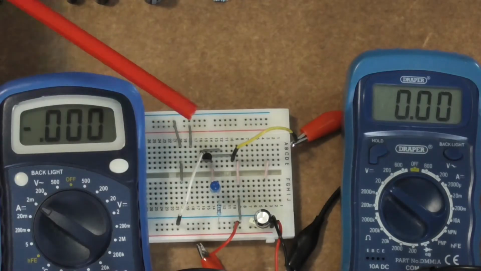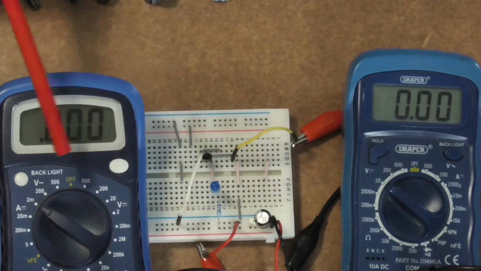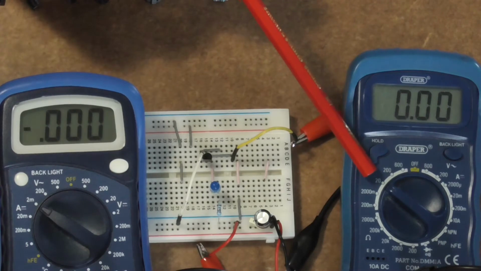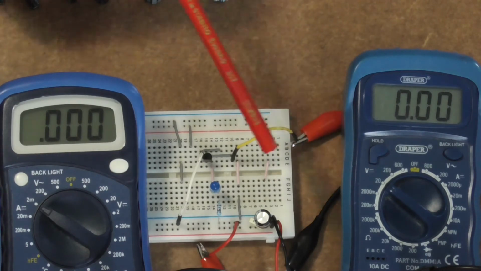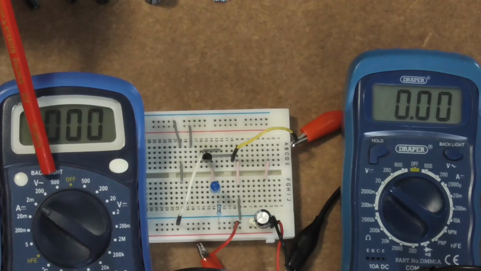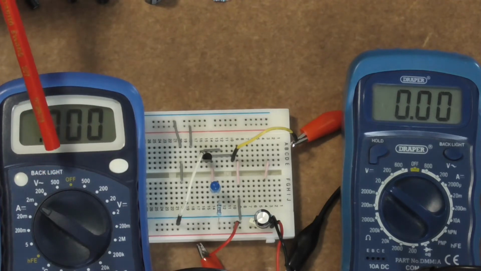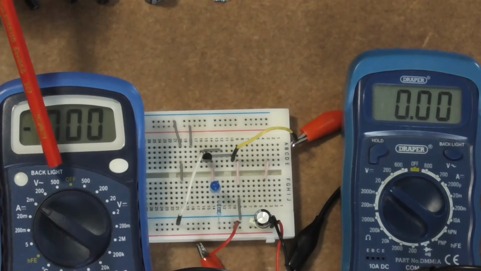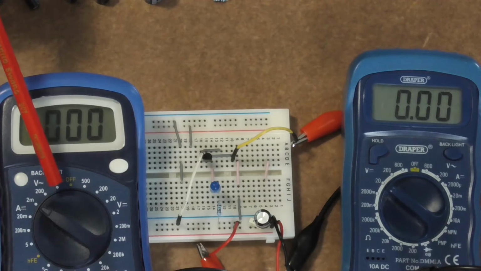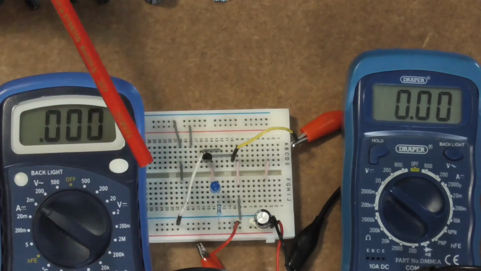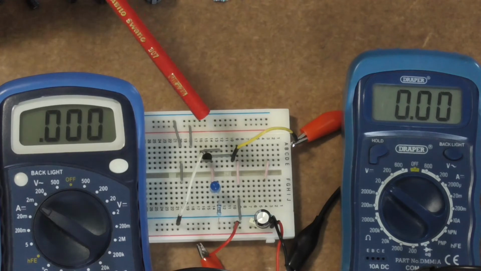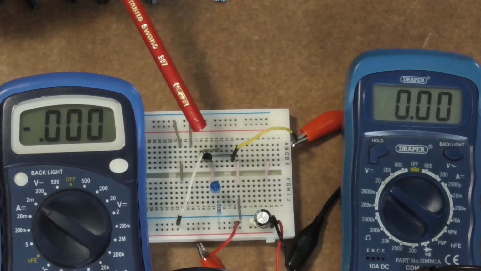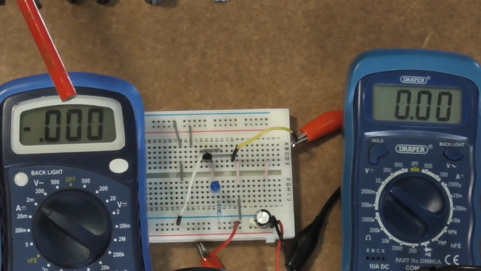So here we are on the workbench with the little setup on this breadboard. I've got a couple of multimeters here, and this one is going to be reading the voltage at the base, and this is going to be reading the current. No, I'm actually going to be reading the current flowing through the resistor capacitor part of the circuit. So I'll see what the total draw is onto that base across that circuit.